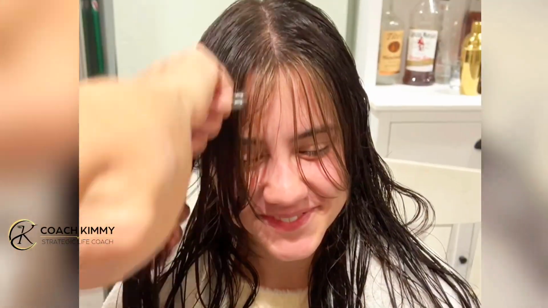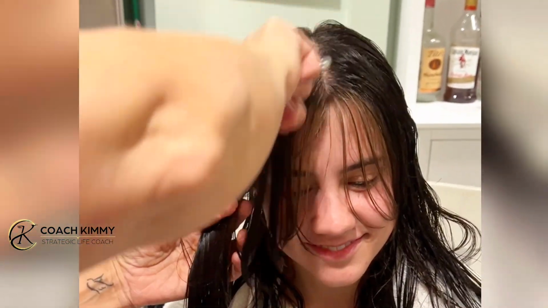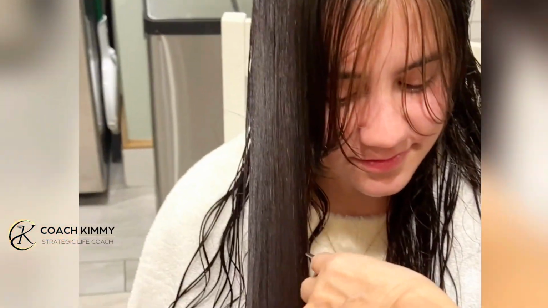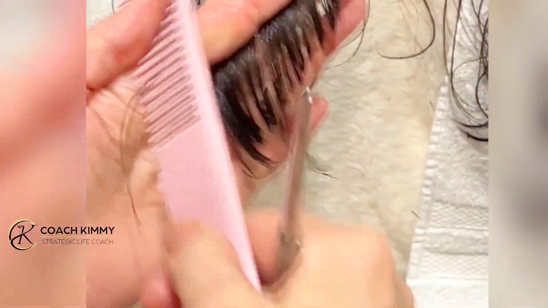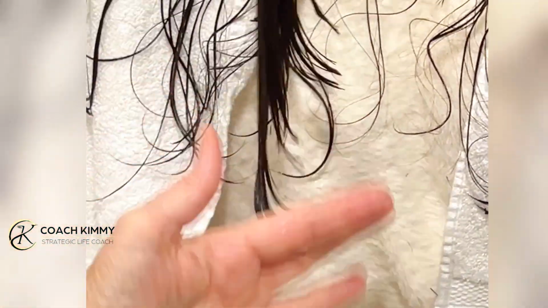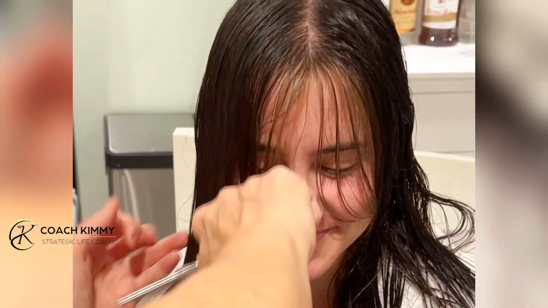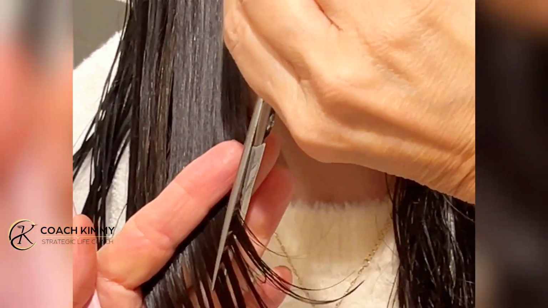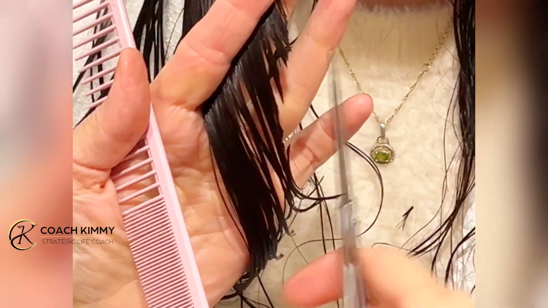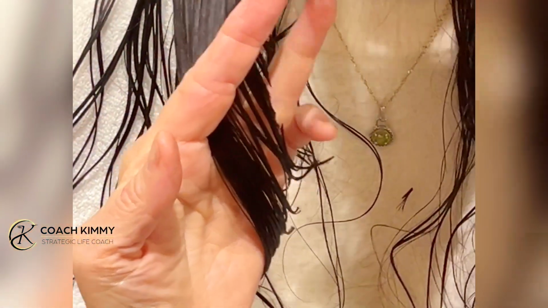Okay, now we're taking the next section, bringing it all forward, and then we're gonna go down. See that nice angle though? And it's gonna be this beautiful angle. See right here, I need to connect that right there. And it's gonna go straight down.